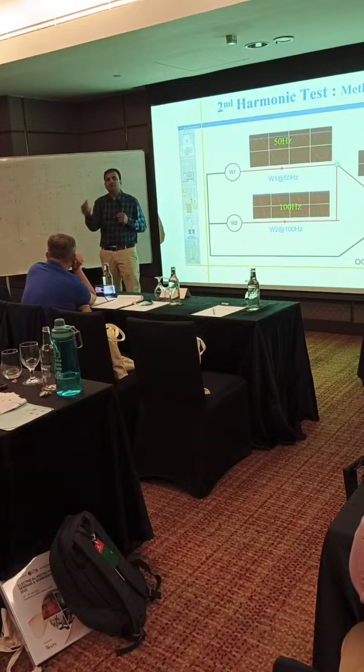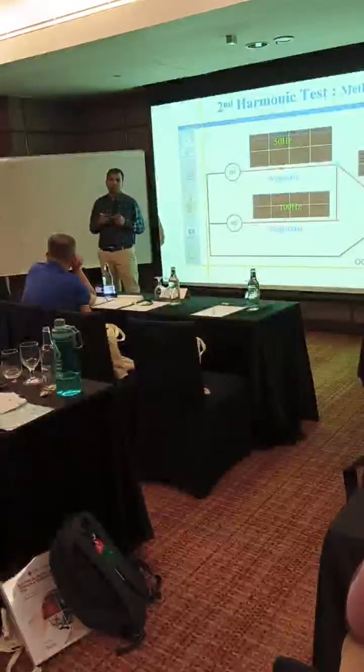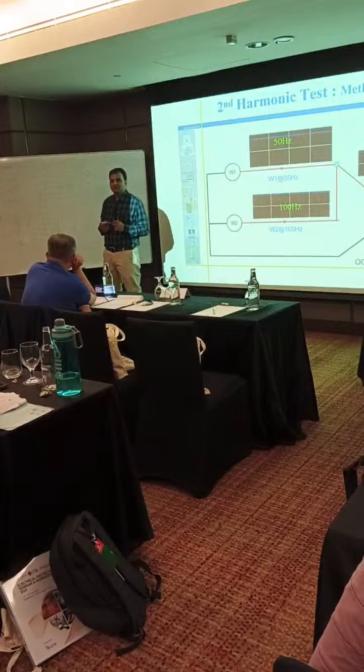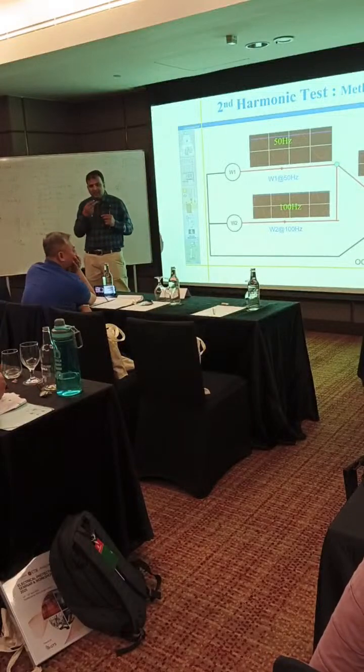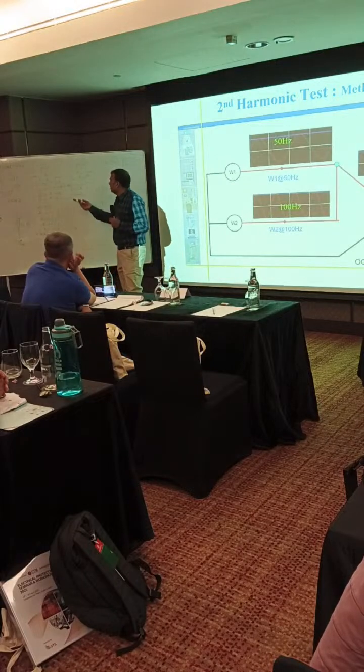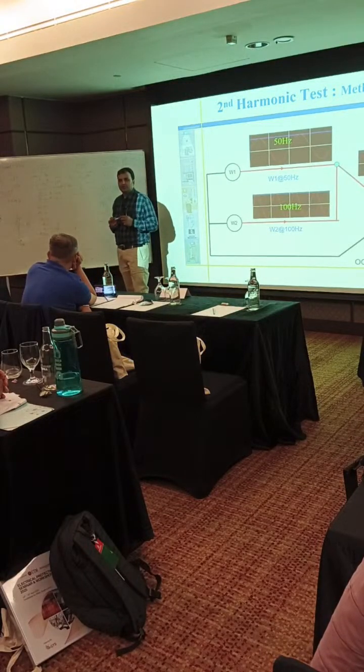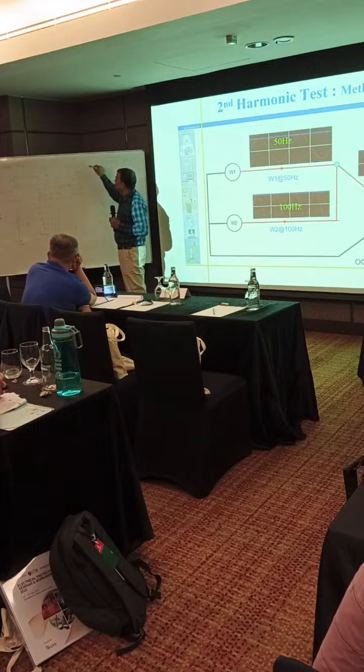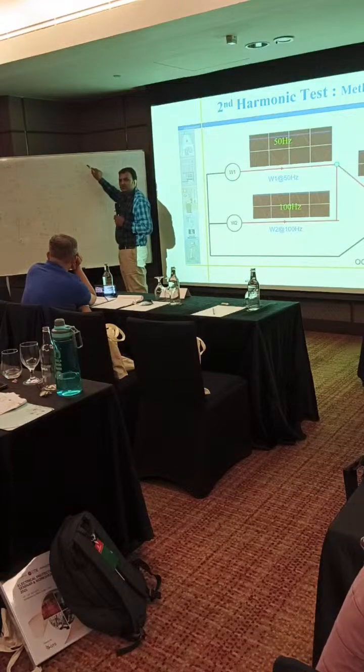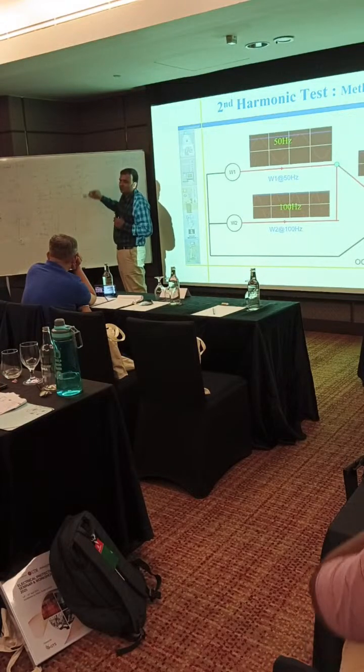Suppose you have 400 by 220 kV. Can we not charge from the 220 kV side? Yes, we can. But generally, the practice is this one. This way also you can test, but I never tried this way. Next time, if you try, you will find that in this case this percentage will come.